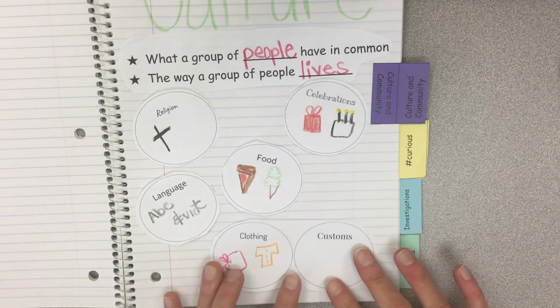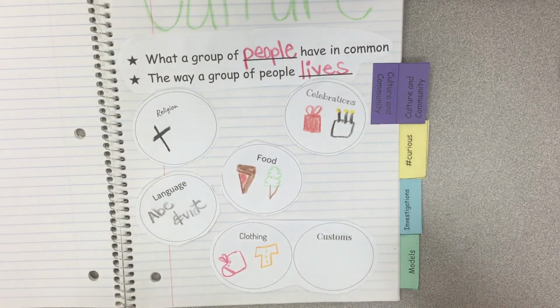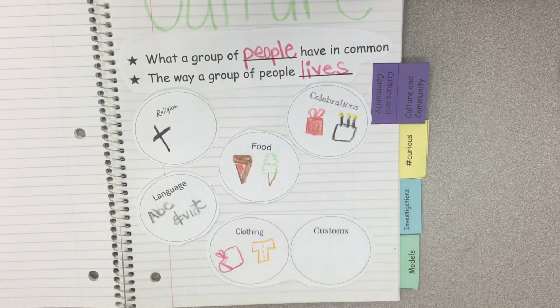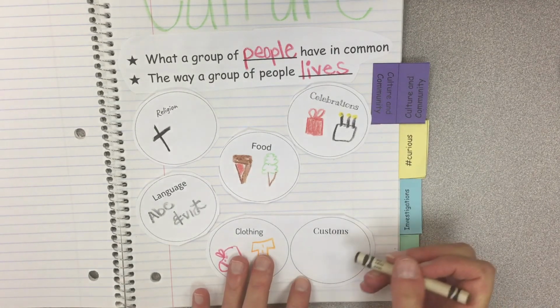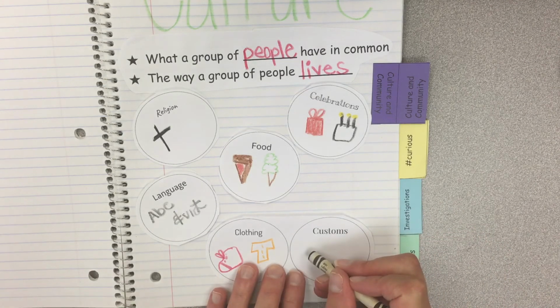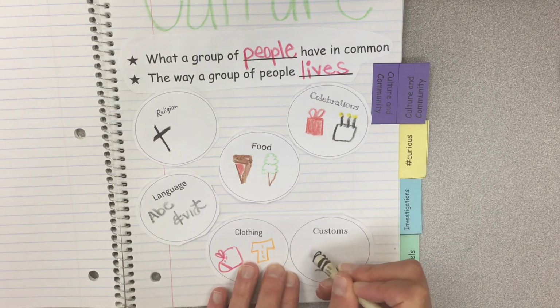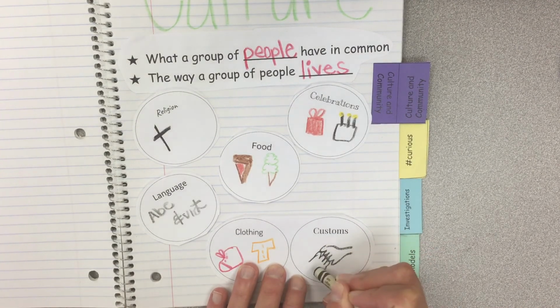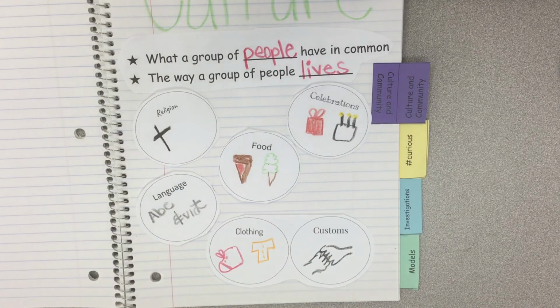And then the last piece, not that makes up all of culture, but the last one we're going to include on our notebook page is customs. They're just things we do that are in common. Like, for example, one of our customs here in America was to shake hands when you greet someone, right? But that's not always how you say hello.